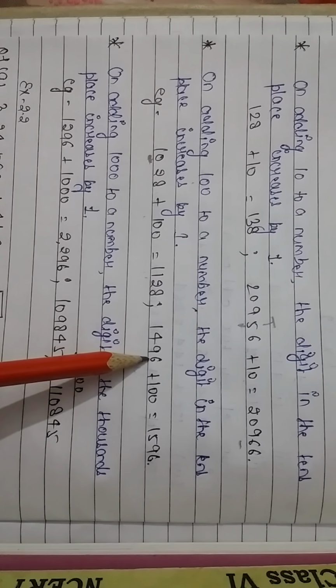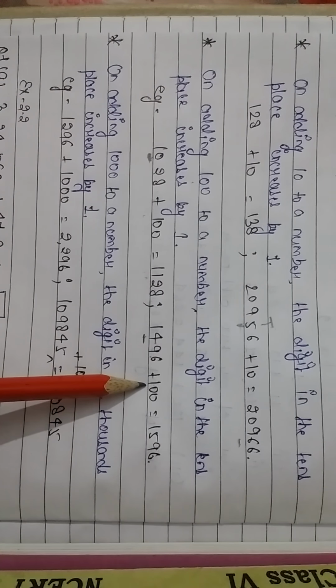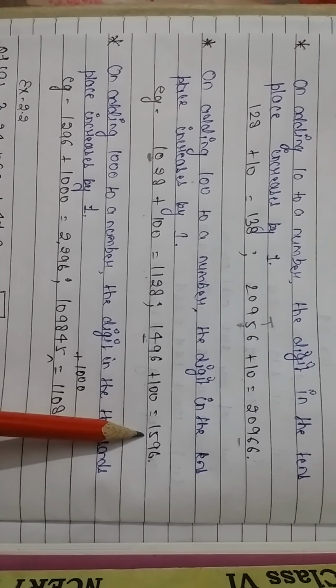Same is the case here. Here you can see 1's, 10's, 100's. 4 is at the place of hundreds. So when you are adding 100, this 4 is turning out to be 5.